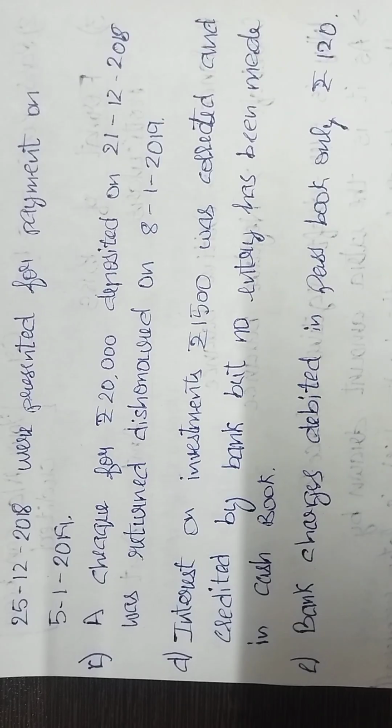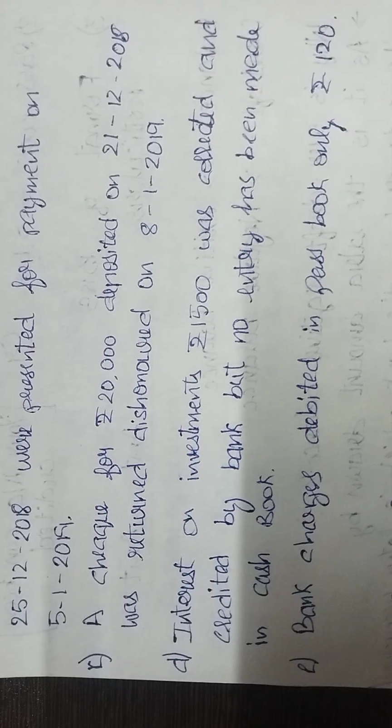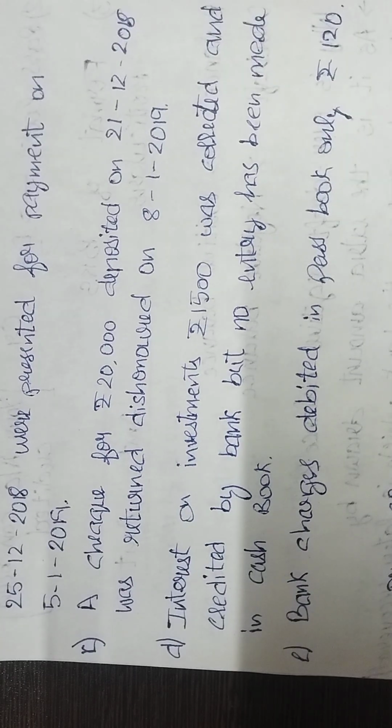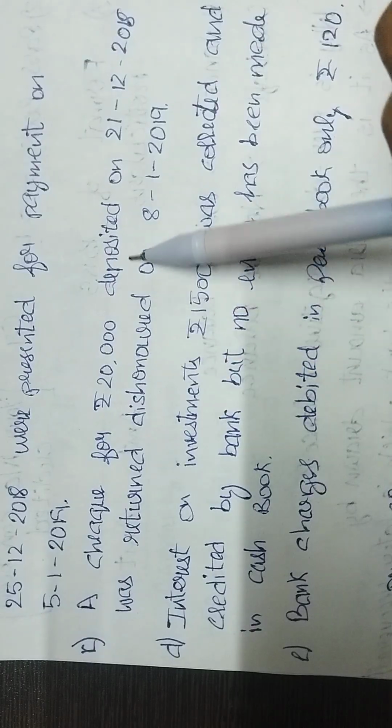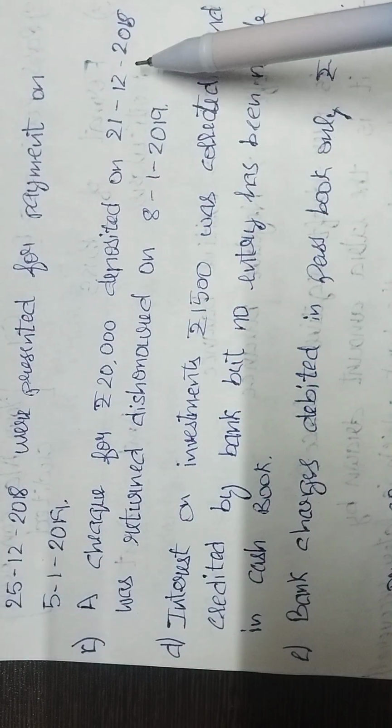Next, a check for 20,000 deposited on 21st December was returned dishonored on 8th Jan 2019. So what is dishonored? Now you might get a doubt, what is dishonoring? When bank does not have so much fund to pay you, the bank dishonors the check. That means the bank declines the check. So a check for 20,000 was deposited on 21st of December.